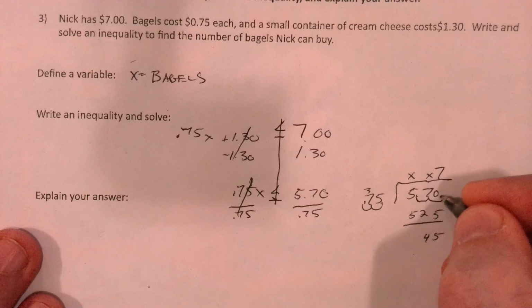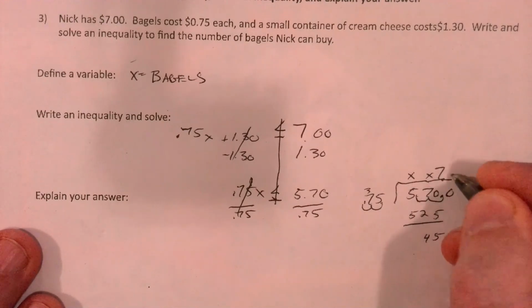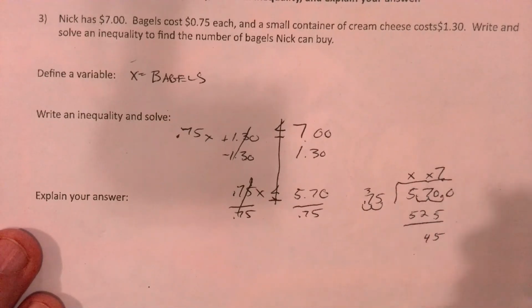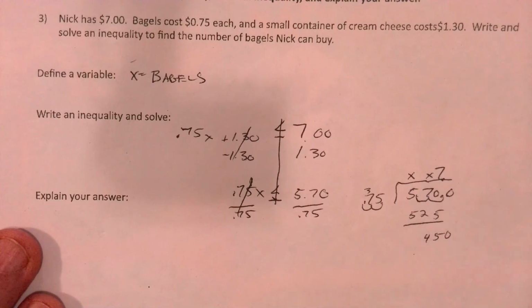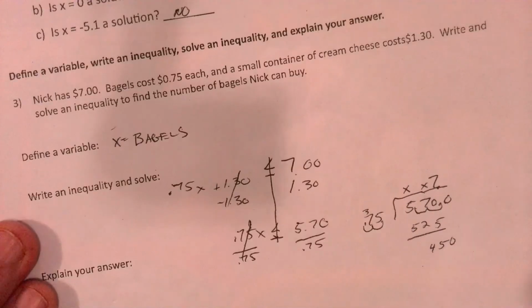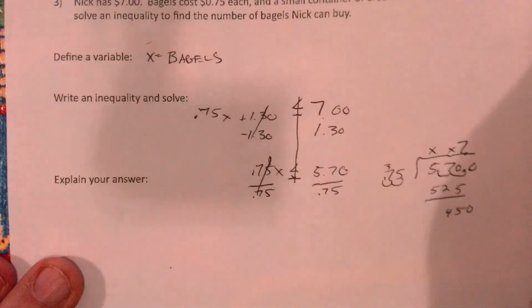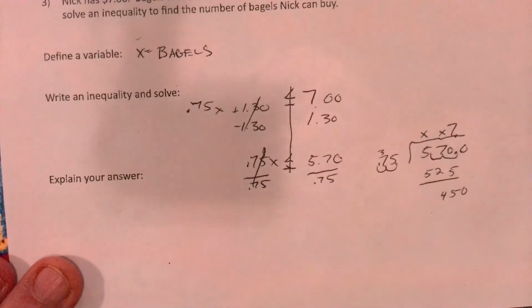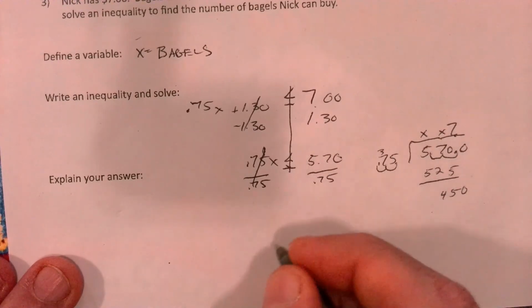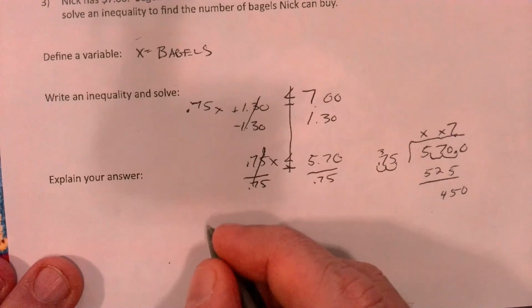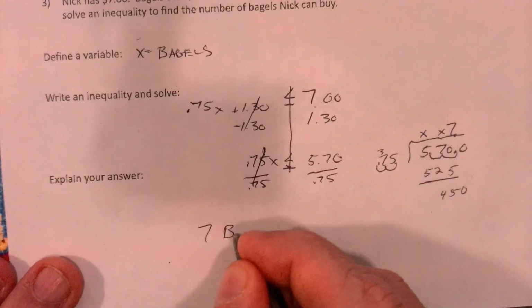Well, now we have a decimal to 0. Well, you're going to notice that it's 7 point something. So let's just see if this is 450. Well, we really, the number of bagels, it's got to be less than, to enable for us to be able to buy these. We can buy 7 point something, but it's got to be a whole bagel. So we're going to say you can buy 7 bagels.